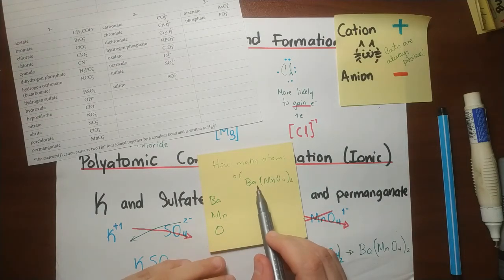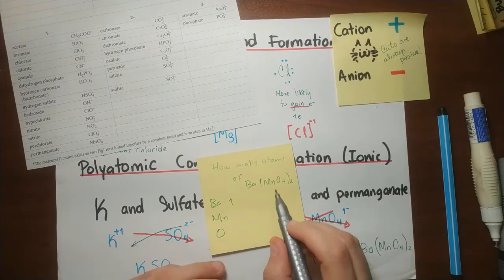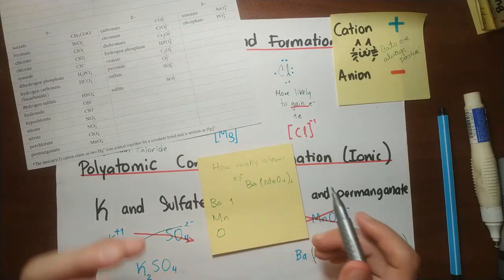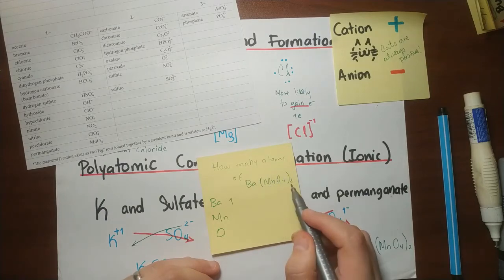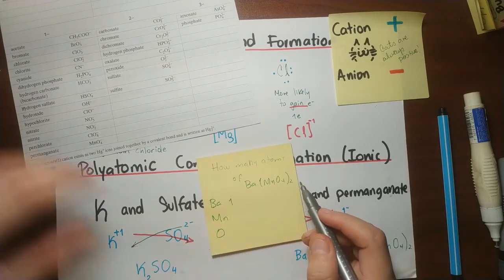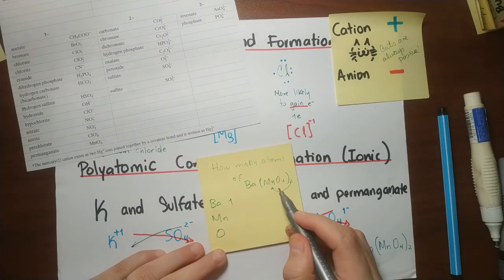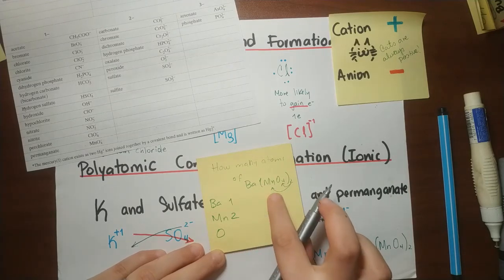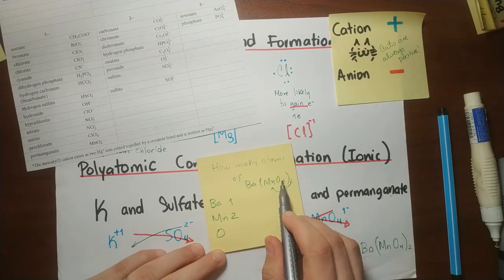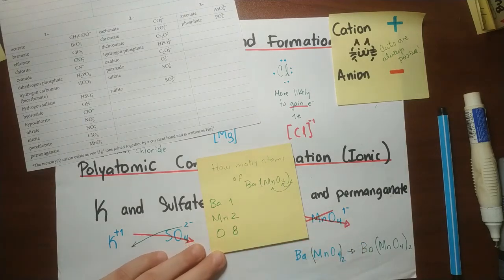So barium, as you can see here, doesn't have subscript, so that means that it has just one barium. Now manganese has just an invisible 1 as a subscript too, but as this manganese is inside a parenthesis, and this parenthesis is multiplied times 2, you will do what you did in math, distributive property. So these 2 will multiply manganese, but also will multiply oxygen. So instead of having 1 manganese, you will have now 2 manganese. And for oxygen, you had 4, but this 4 is being multiplied times these 2 outside of parentheses, so you're going to have 8 oxygens.